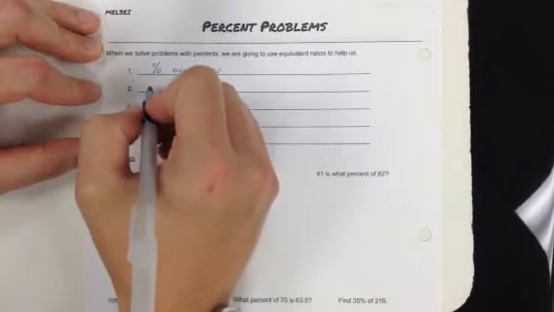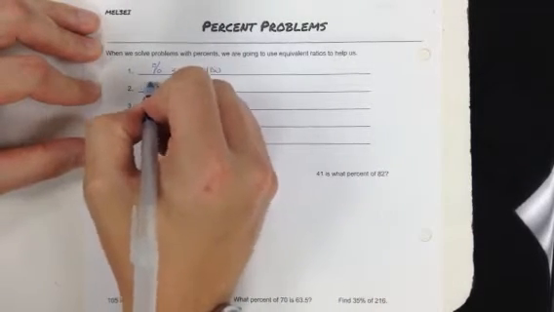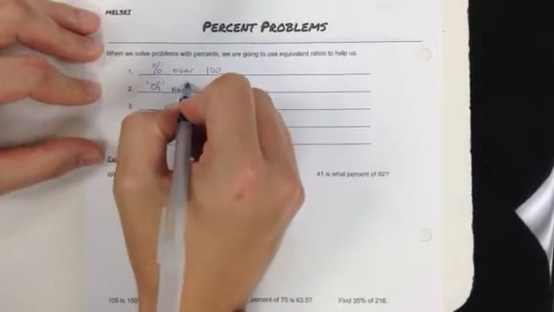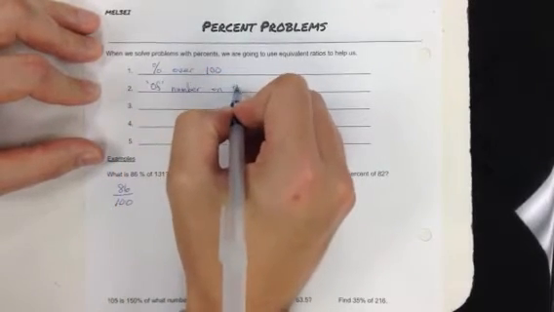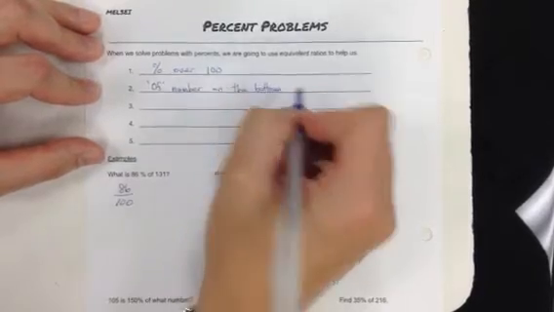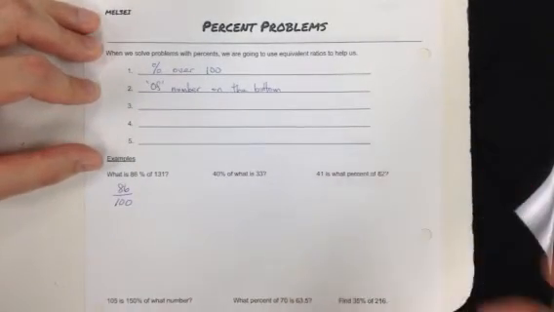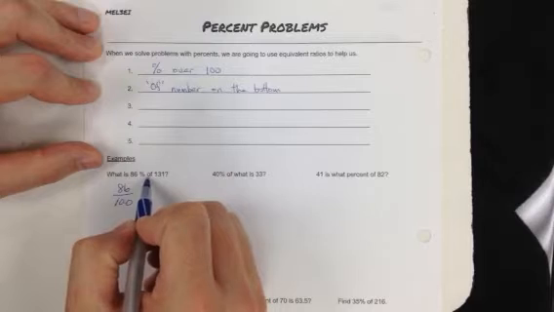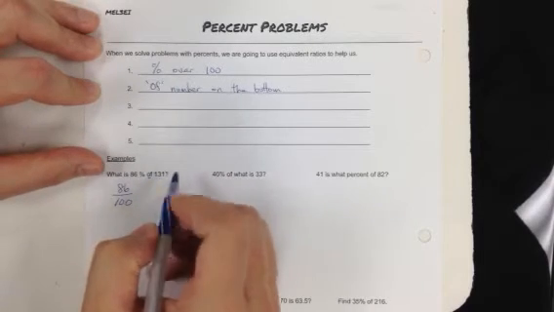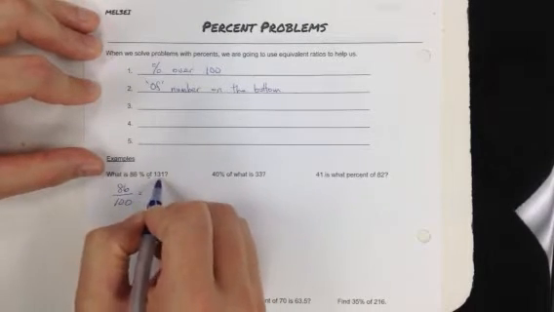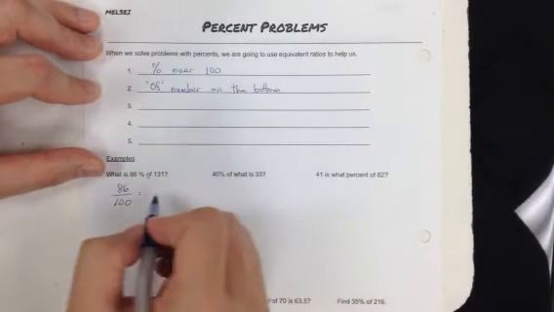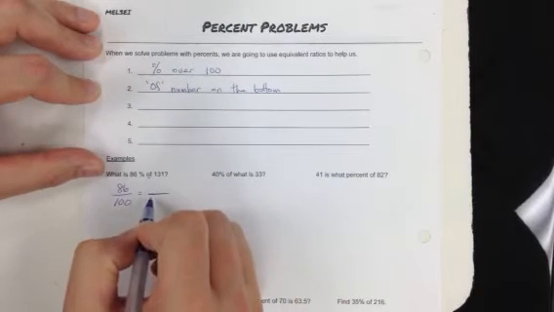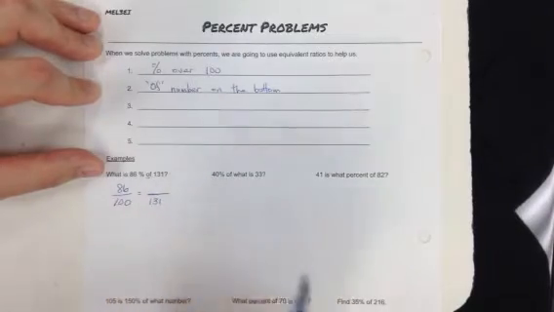Okay? Second step is to write the of number on the bottom. Now what I mean by the of number, that's whatever comes directly after the word of. So here we see of, and then right after that comes the number 131. So that number 131 is going to go on the bottom. So we're going to set up the other half of our ratio with 131 on the bottom.